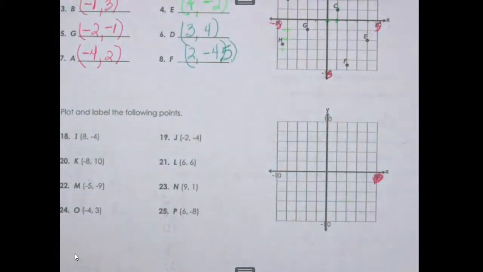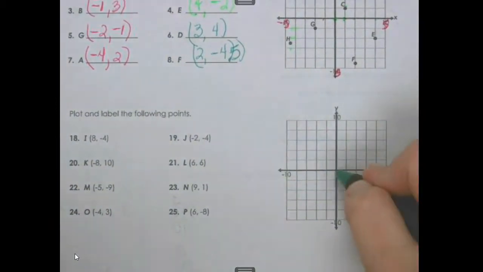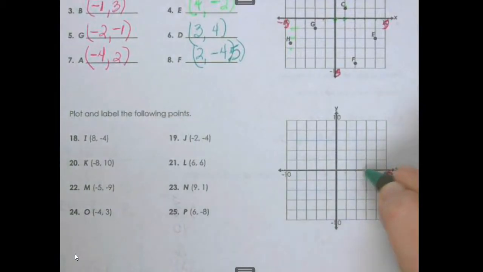So let's label 8, negative 4. You start at 0, 0, and go to 8. 2, 4, 6, 8. And then now our next number is negative 4, so we're going to go down to negative 4. 2, 4.